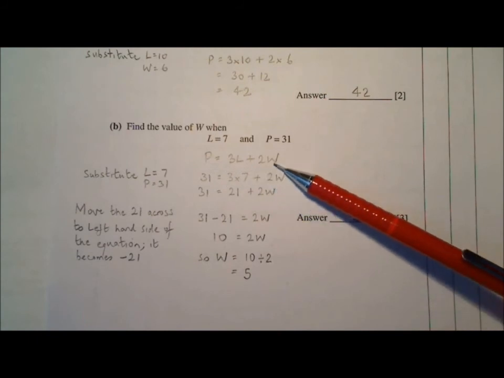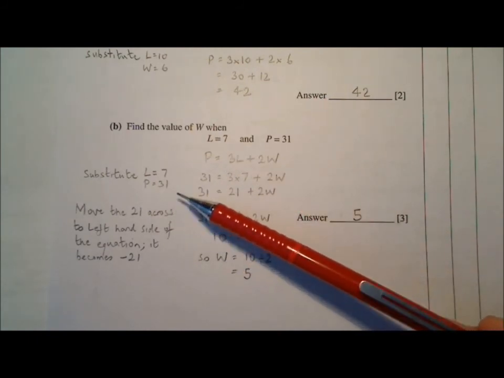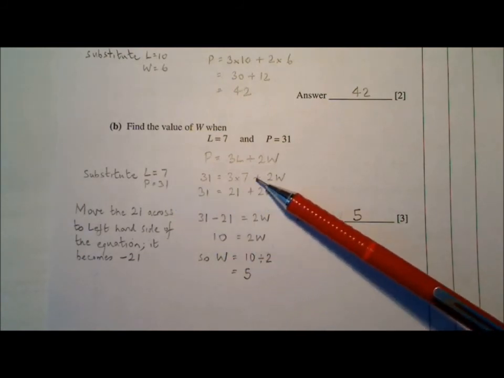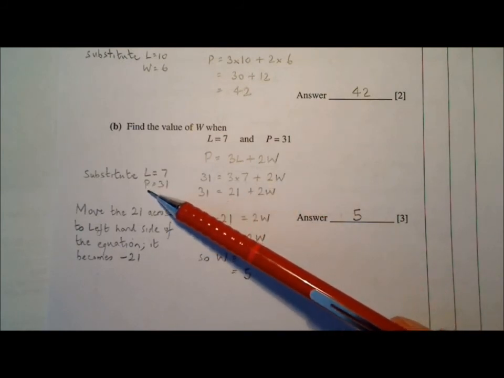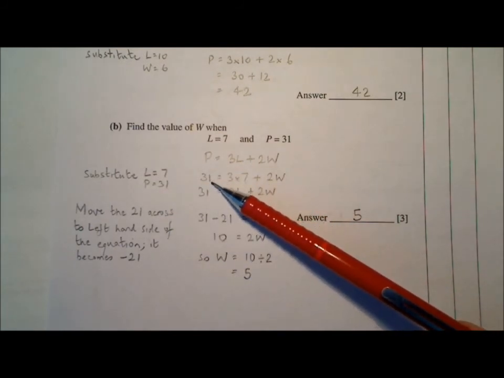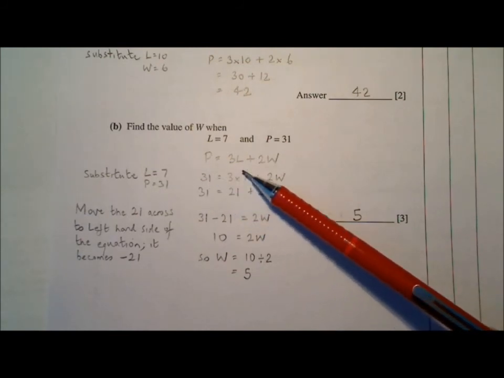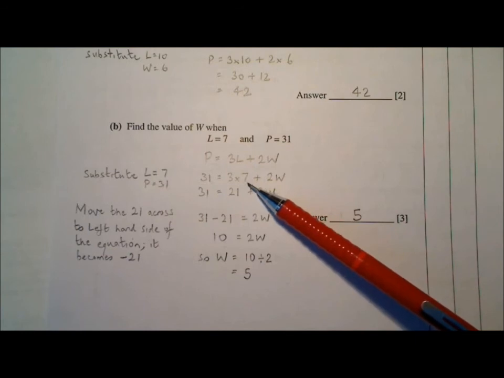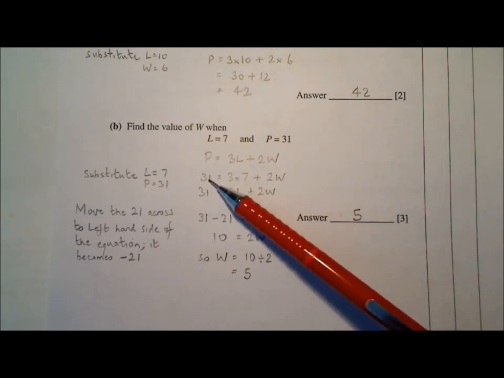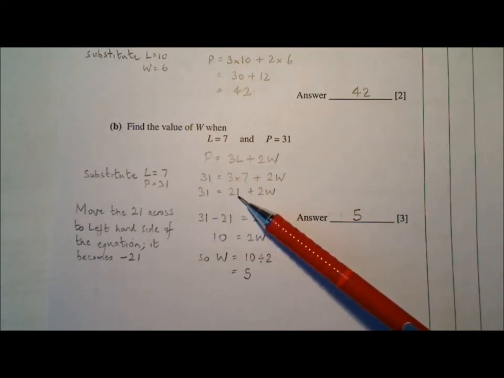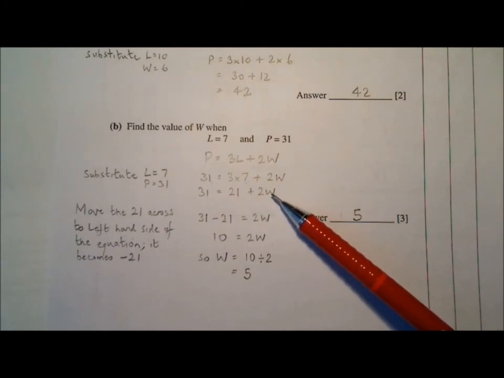So again, we'll write out the formula, and we're going to substitute the two values in that we're given. So every time we see the letter L, we're going to put in the number 7, and any time we see the letter P, we're going to substitute the number 31. So underneath now we've got 31 is equal to 3 multiplied by 7 plus 2W. So let's work out some of those answers. 31 is equal to 3 sevens are 21 plus 2W. We still don't know what W is, that's what we're trying to find.